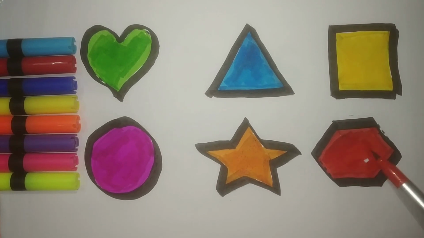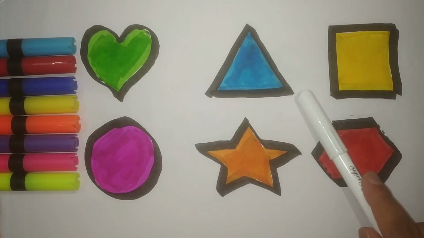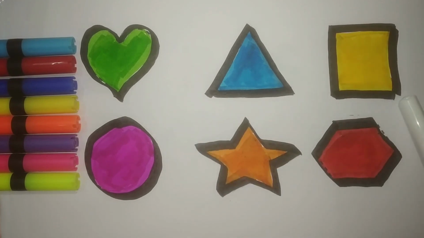Wow, we've colored everything. Let's revise. Heart, green color. Triangle, blue color. Square, yellow color. Circle, pink color. Star, orange color. And hexagon, red color.